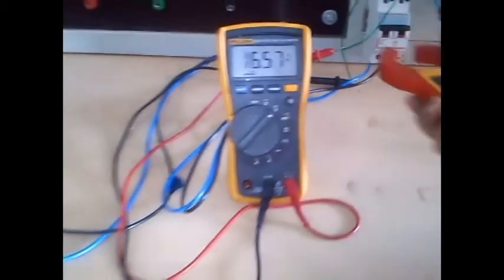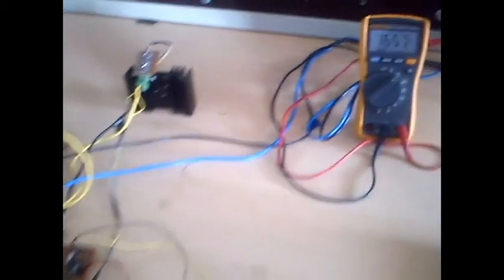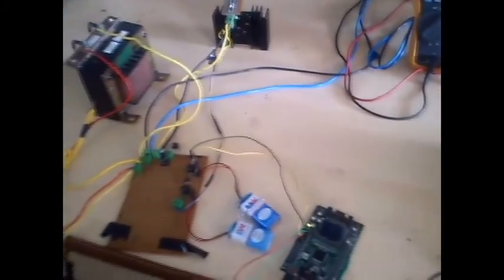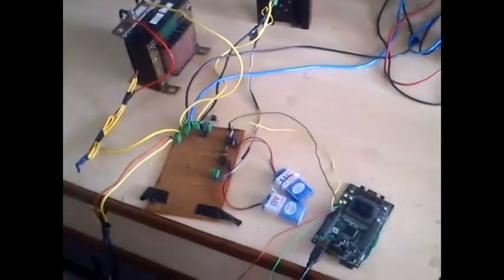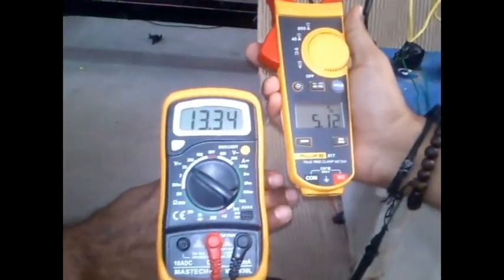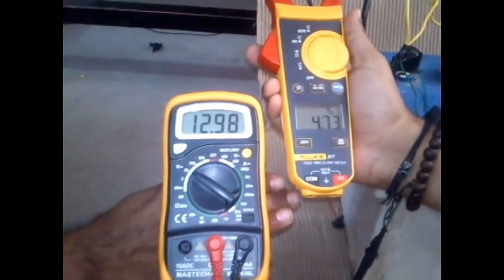This logic is implemented with the help of a buck-boost converter. The MOSFET acts as the switch, which is controlled using the ARM Cortex-M3 processor. The power is delivered to the battery with minimum loss. The average terminal voltage of the battery is around 13.3 volts with the charging current equal to 5 amperes.